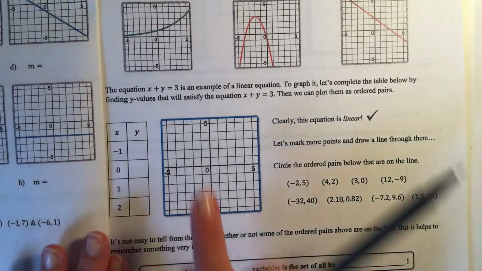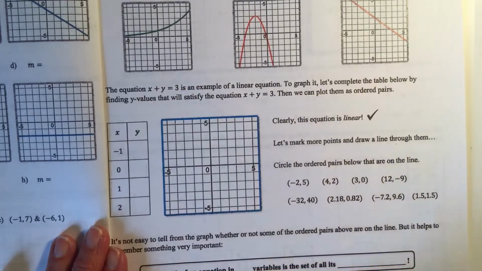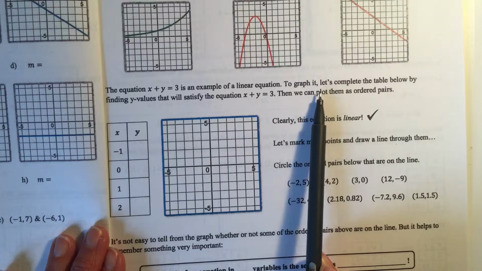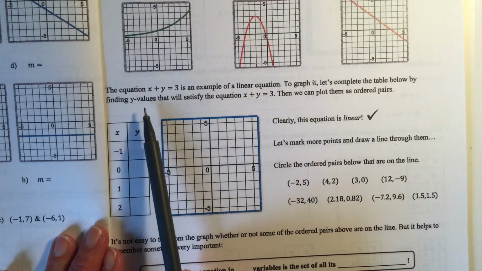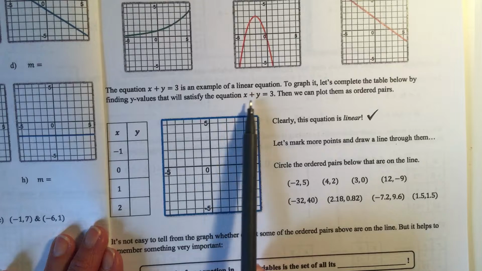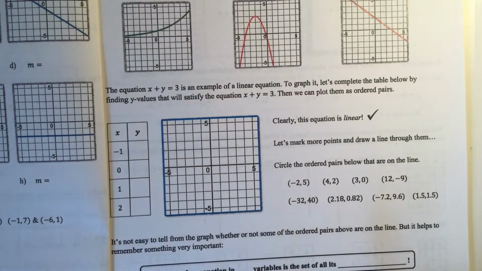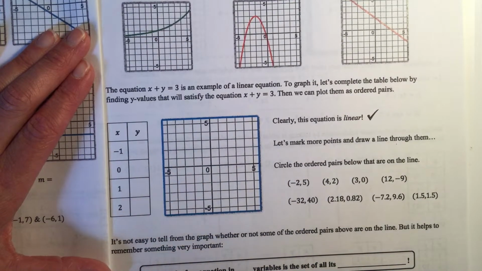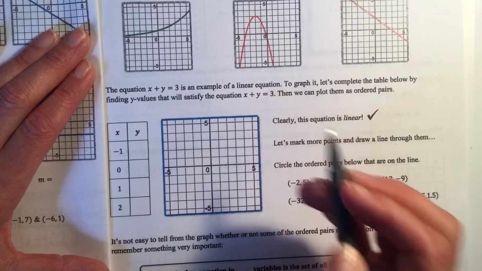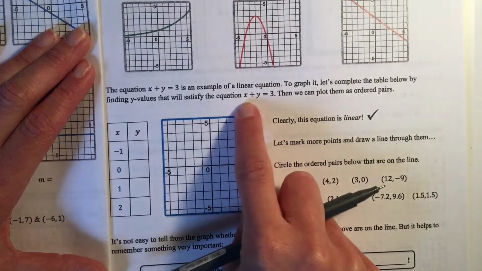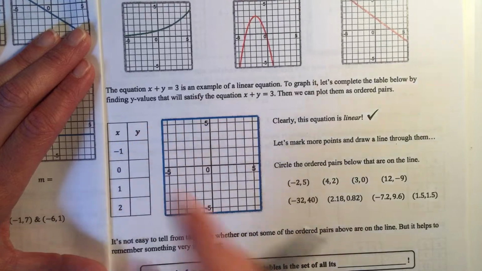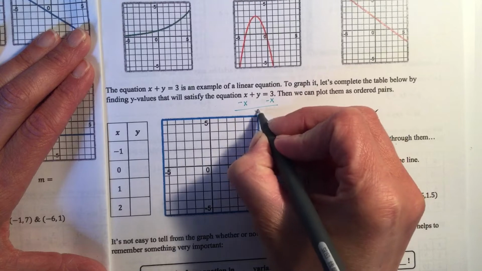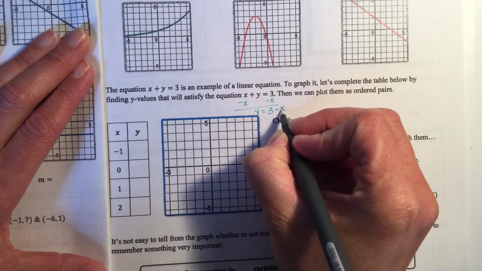Now we're going to move on, and we're going to be given an equation. An equation is an example of a linear equation. To graph it, let's complete the table below by finding the y values that will satisfy the equation x plus y equals 3. Then we can plot them as ordered pairs. I already picked out some numbers for you, and we're just going to plug them into this equation really quick. To be honest, this equation isn't very handy to solve for y's, so I'm going to get y by itself, and I get y equals 3 minus x.